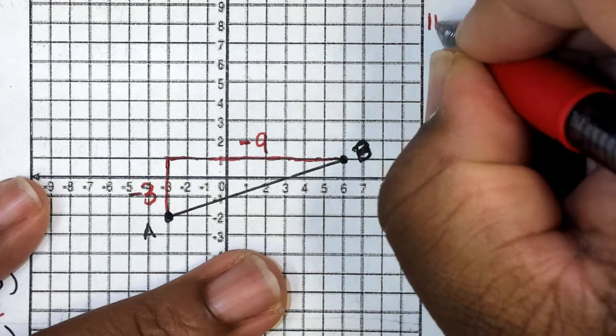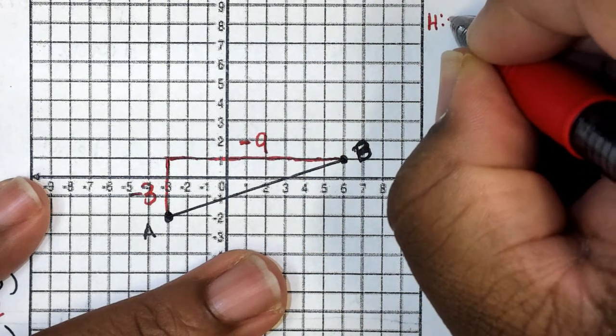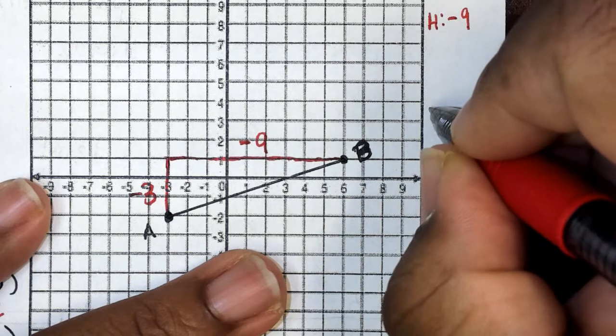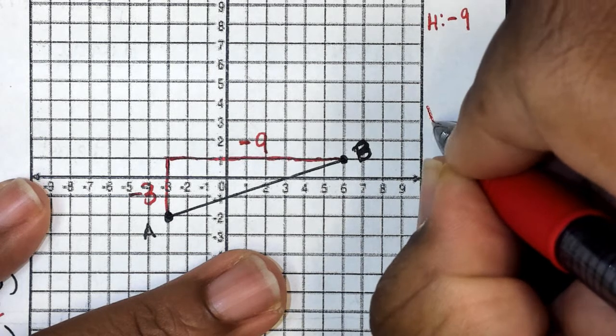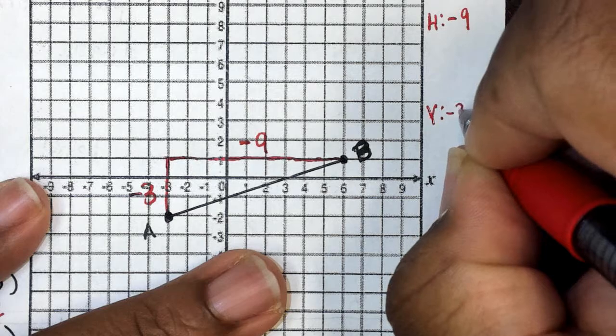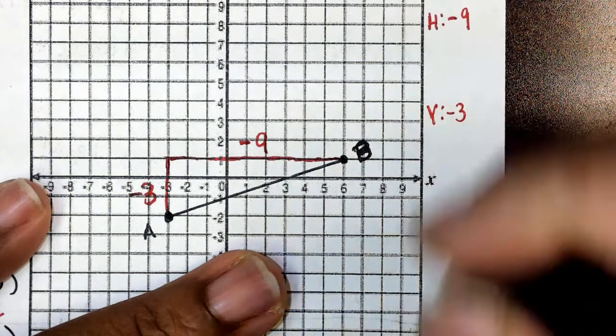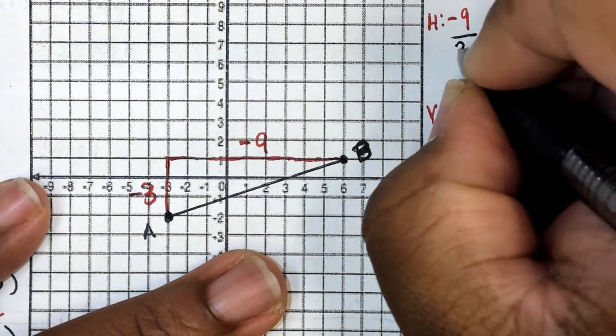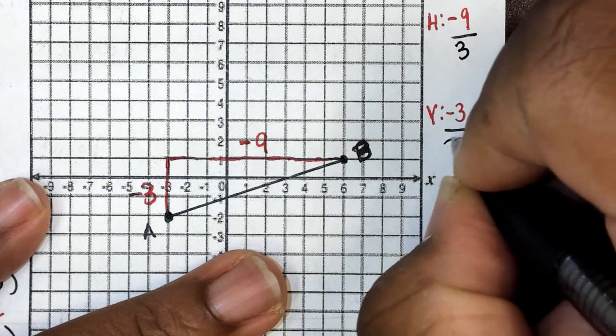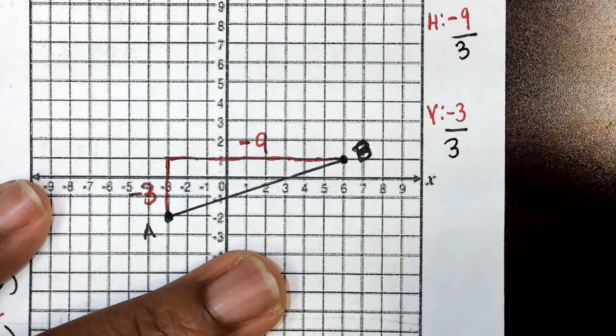Horizontal change for me was -9. Vertical change was -3. I'm going to divide by 3. Divide by 3. Get my two numbers.